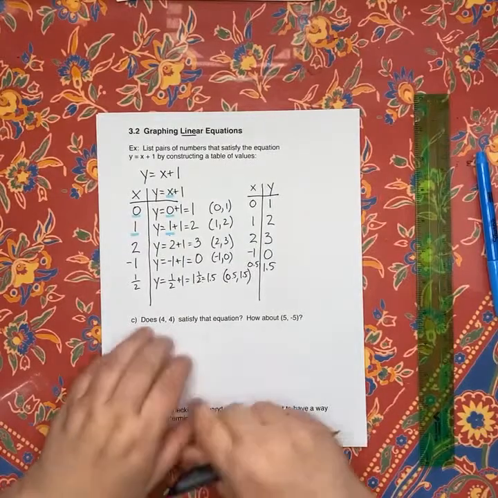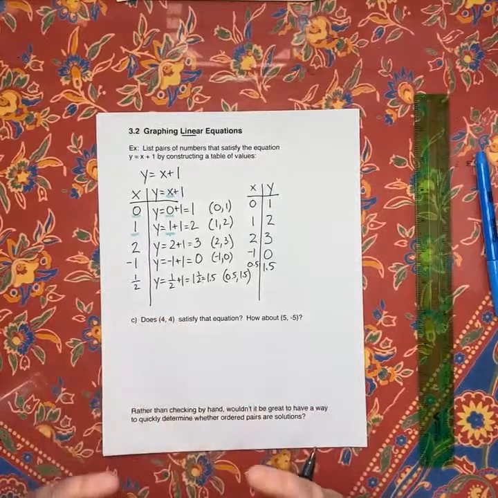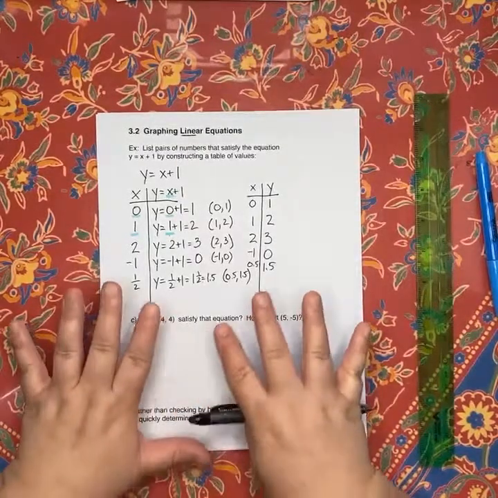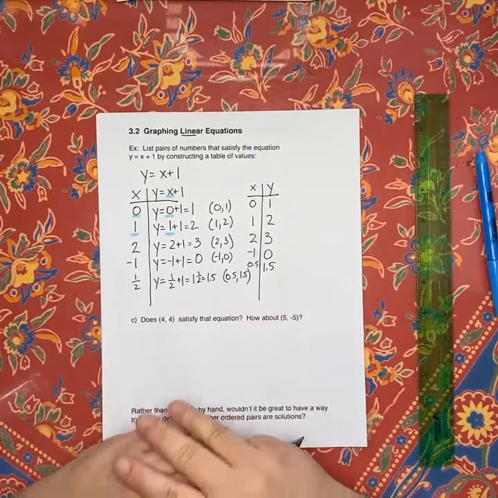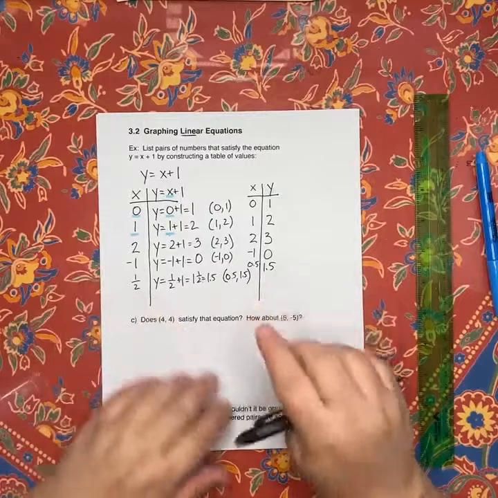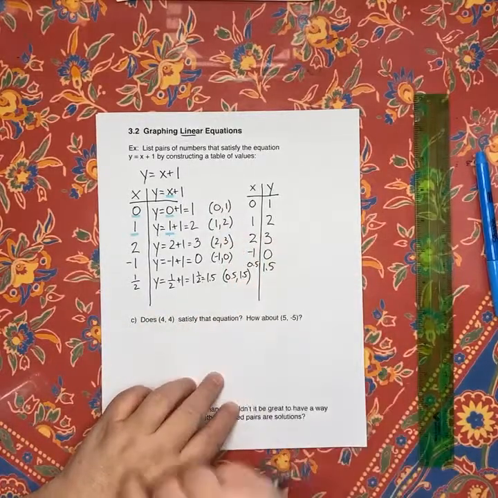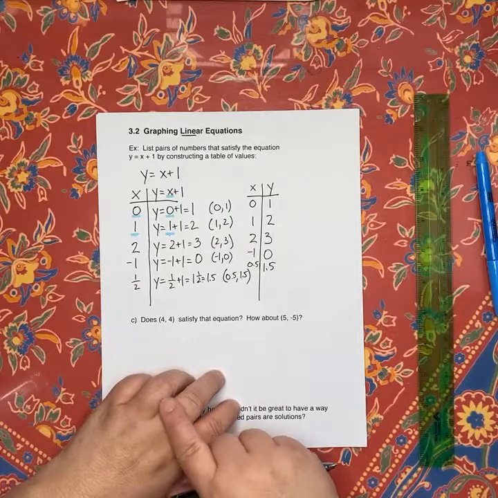And I'm not sure that this really gives me a good image in my head of what's going on with this equation. I would love to be able to summarize the information better. So the table of values is nice, the list of ordered pairs is nice, but what I'm really going to do is probably graph.